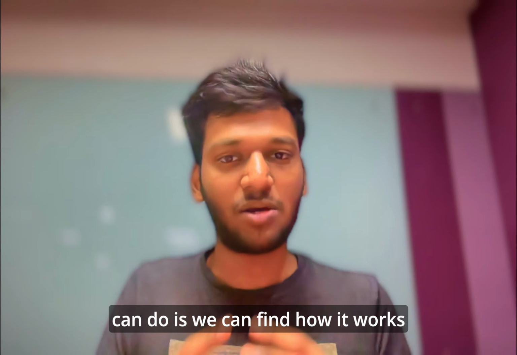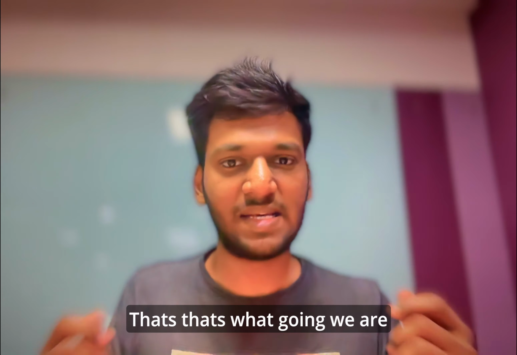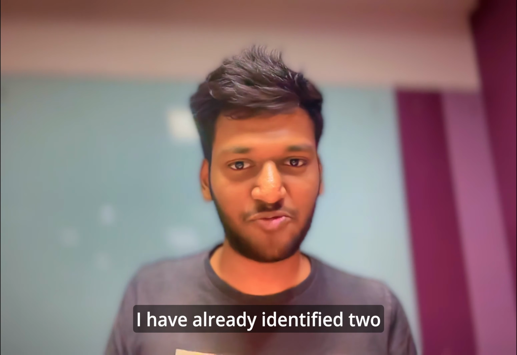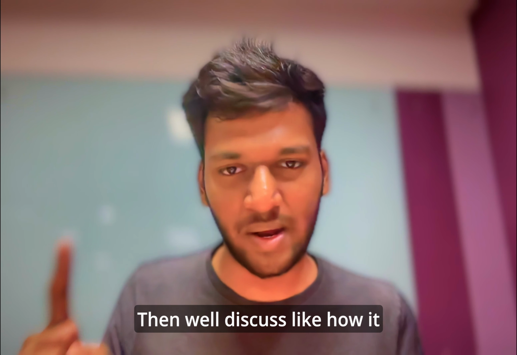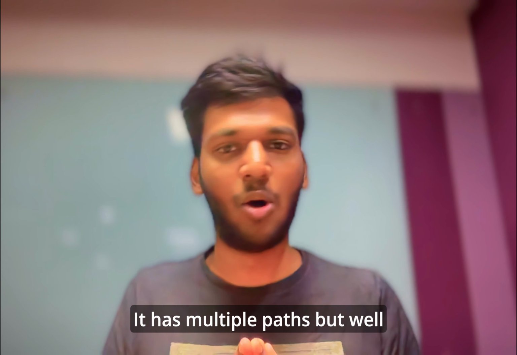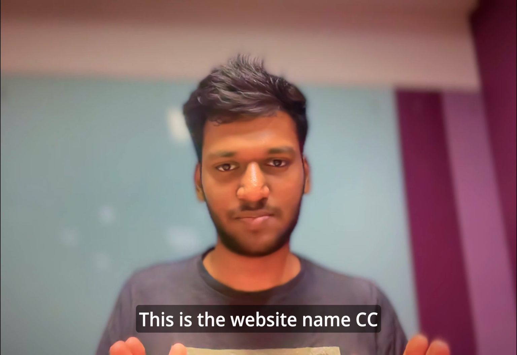With the leaked code, we can find out how exactly Claude Code works. That's what we are going to see today. People started creating vibe-coded websites for it. I have already identified two websites. We'll look at one of them, then discuss how it works. It has multiple parts, but we'll start with how it works alone.